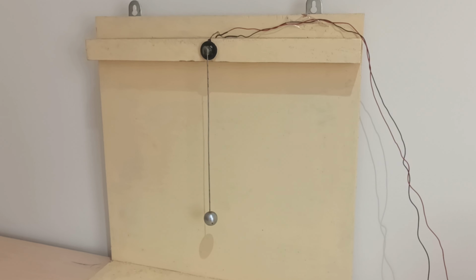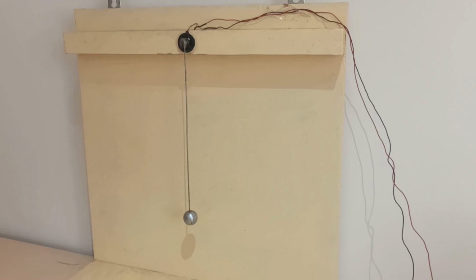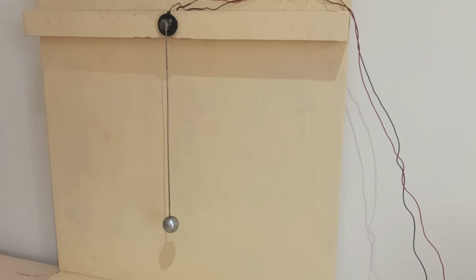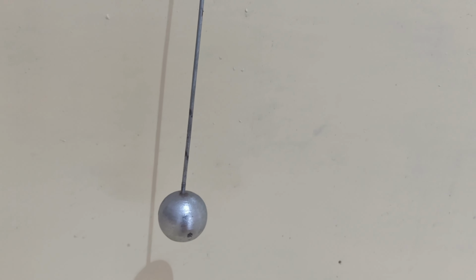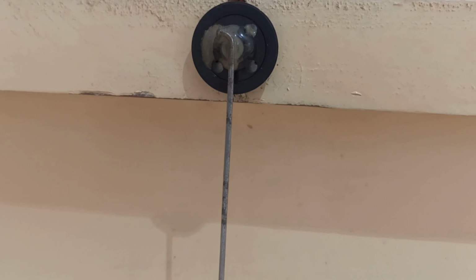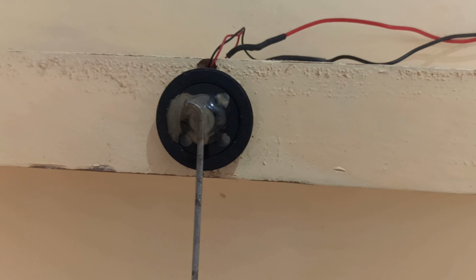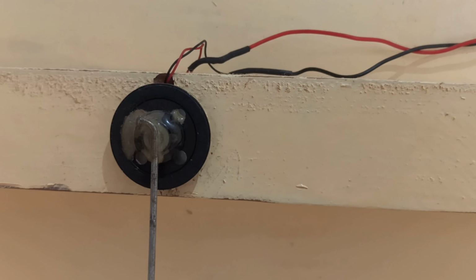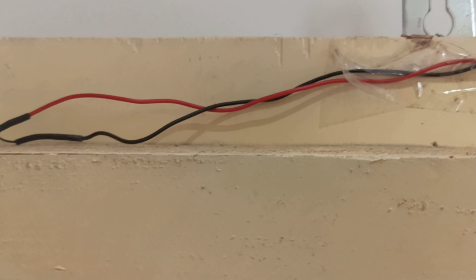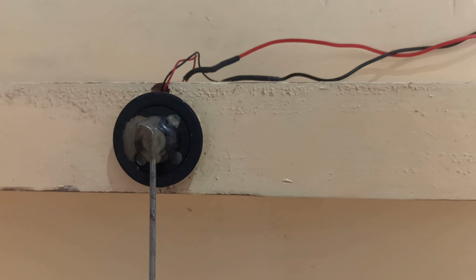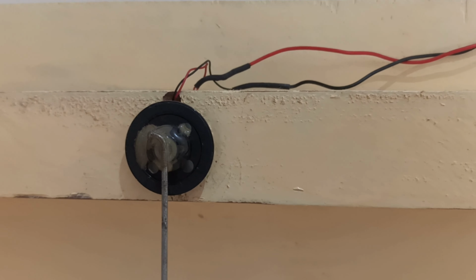Let me explain the experiment. What you see here is a simple pendulum made from a bicycle spoke, and then there is a bob here, and on top we have put a small tire motor which is connected to these wires. You know, in a motor, when we give voltage, it rotates.